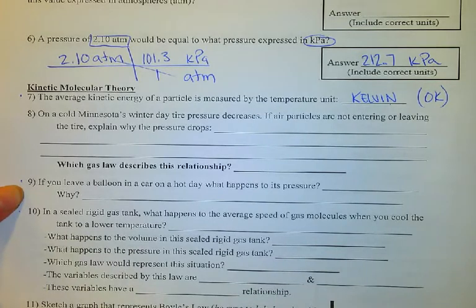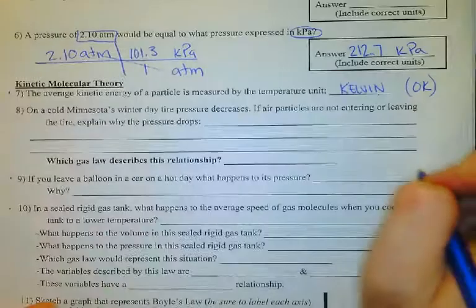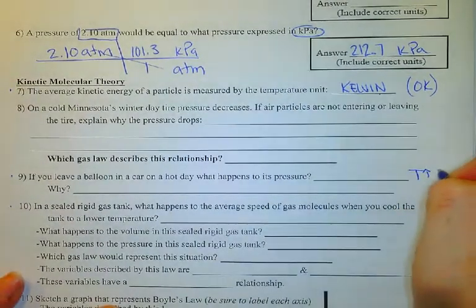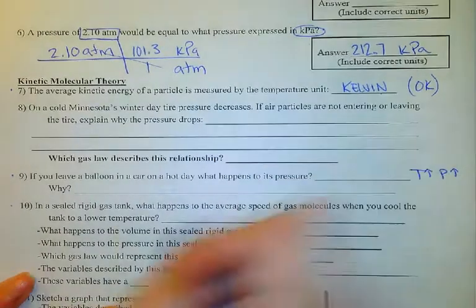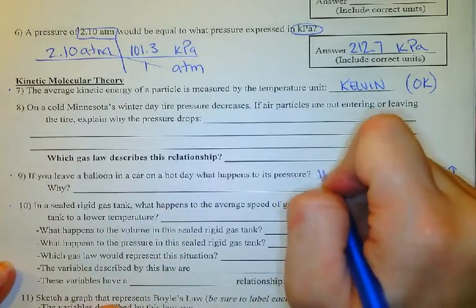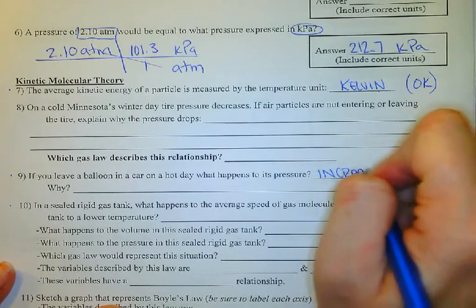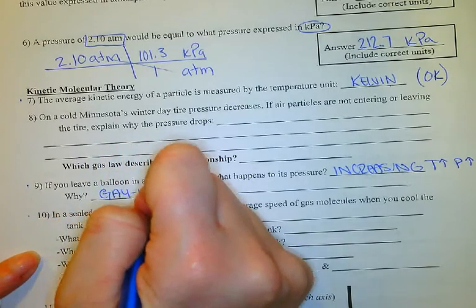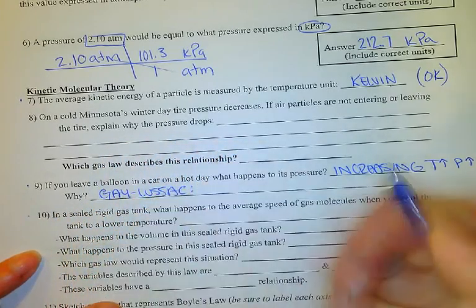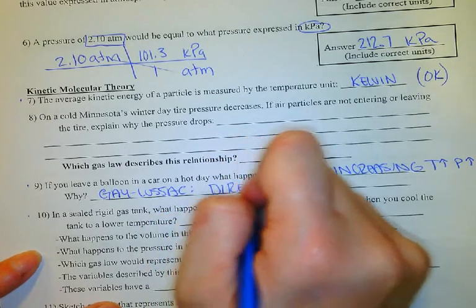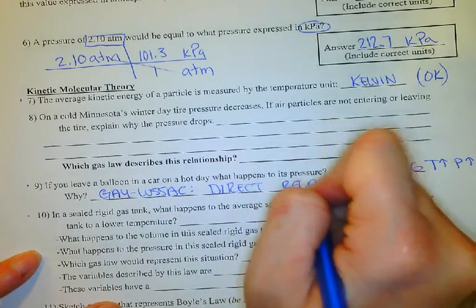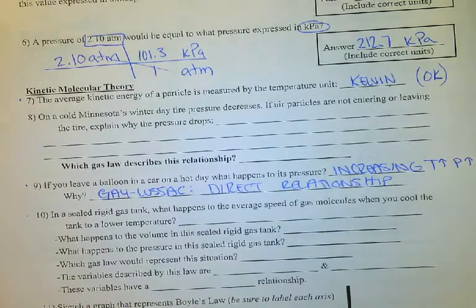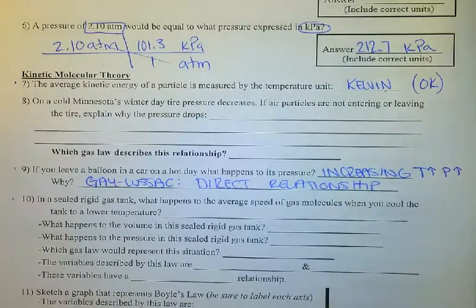All right, looking at number 9, if you leave a balloon in a car on a hot day, what happens to its pressure? Okay, so what they're saying is it's hot. So if temperature is going up, pressure would be going up. So if temperature is increasing, pressure is increasing. Okay, and why? That would be Gay-Lussac's law. Okay, it's a direct relationship. Okay, there's also a direct relationship between pressure and temperature.